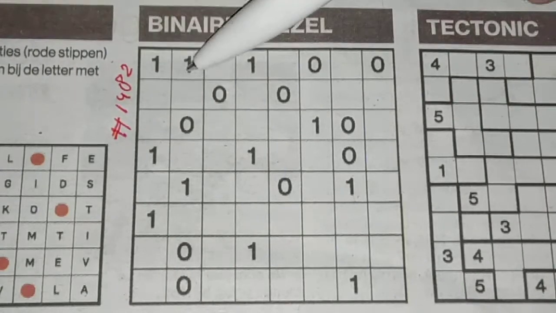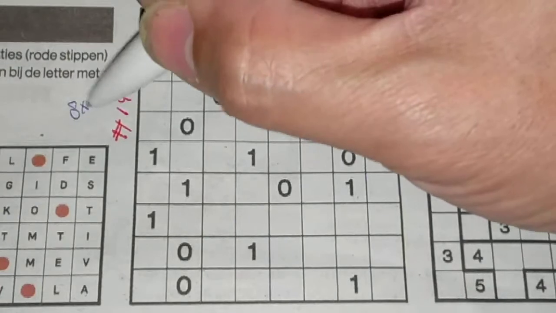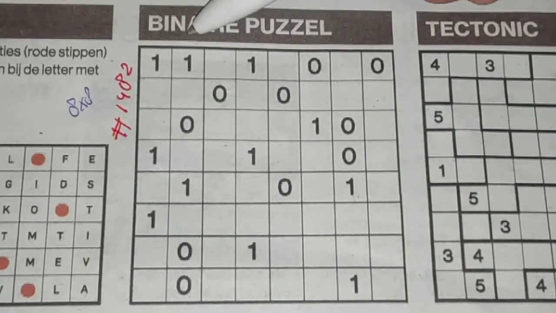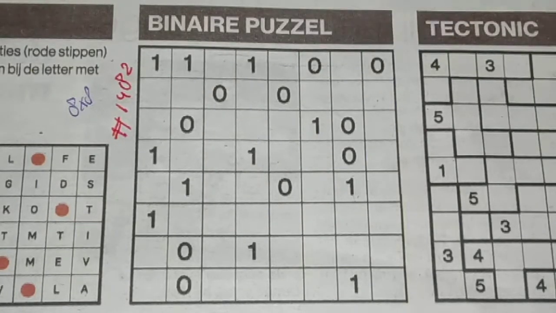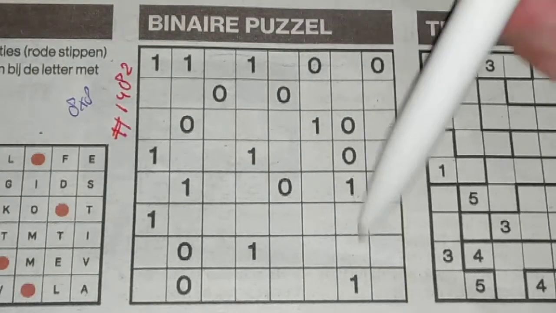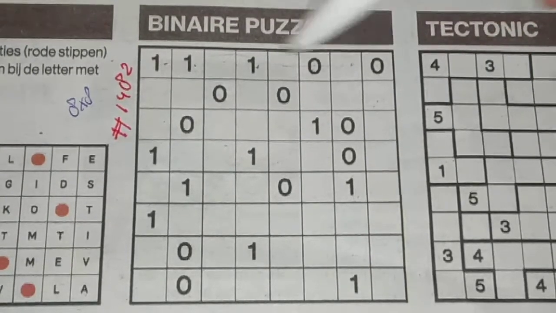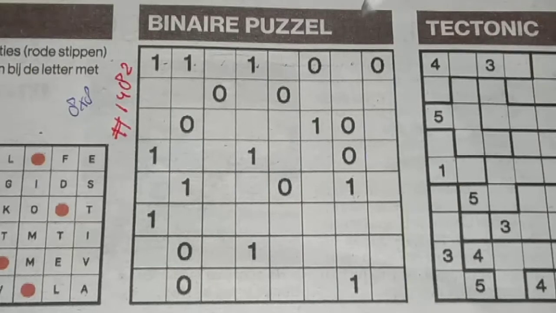We have here 1, 2, 3, 4, 5, 6, 7, 8. It's an 8 by 8 binary puzzle. That means in a row, or in a column, there are always 4 ones and 4 O's. Alright, so let's get started.